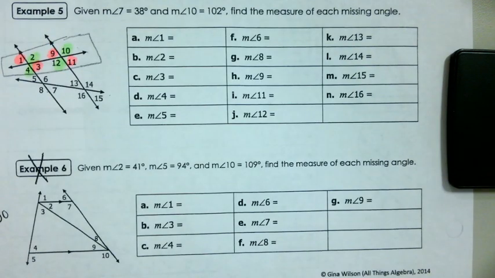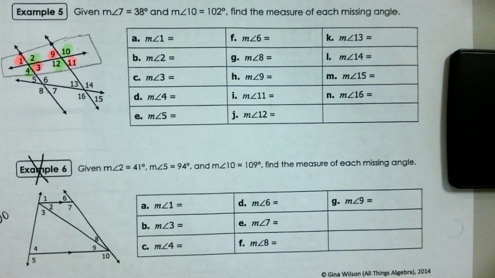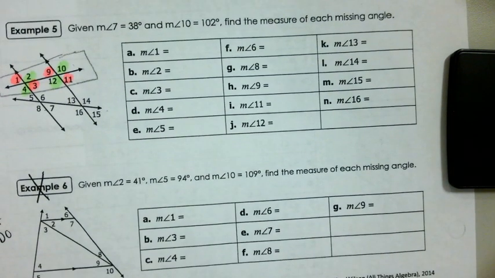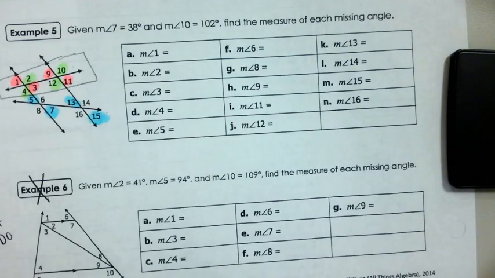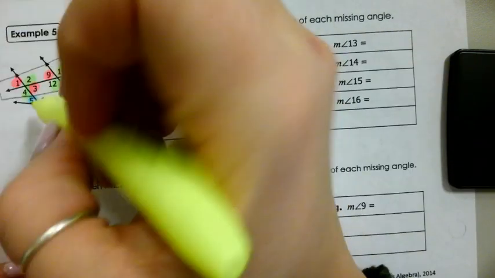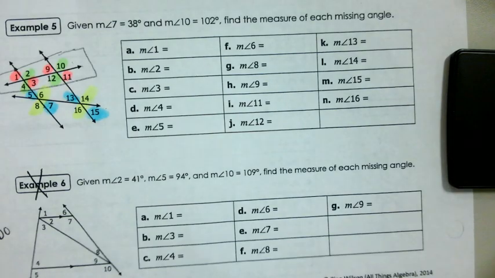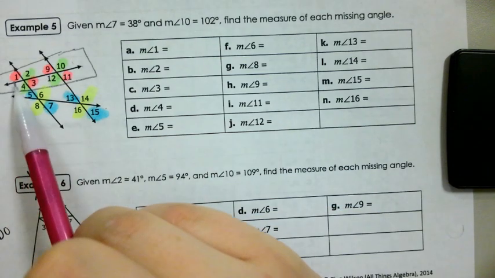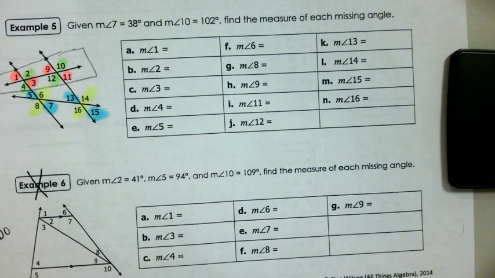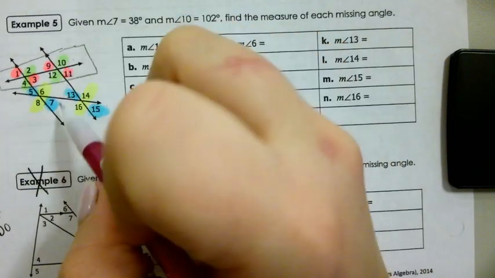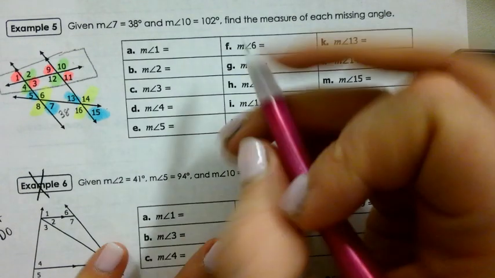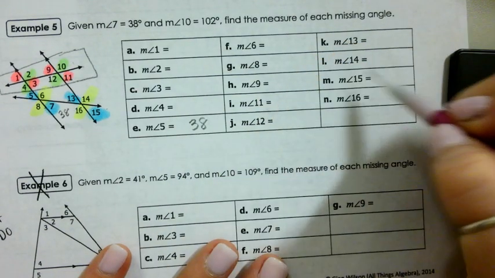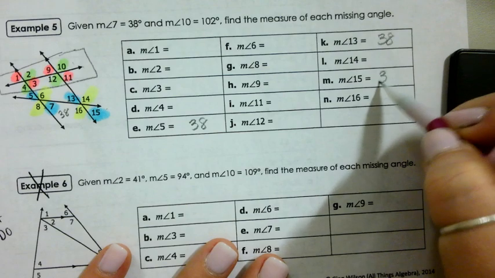we can color them. And I'm going to get 2 other colors, and I'll do the ones down here. So now I have pink and green and blue and yellow. So if angle 7 is 38 degrees, then everything that is blue is going to be 38 degrees. So that means angle 5 is 38, angle 13 is 38, and angle 15 is 38.